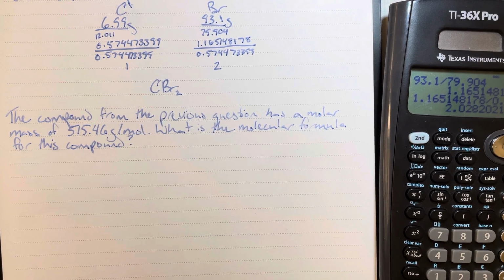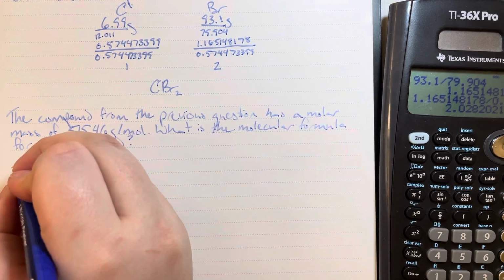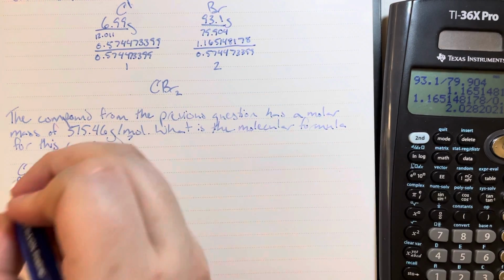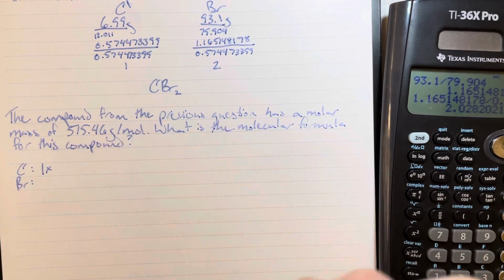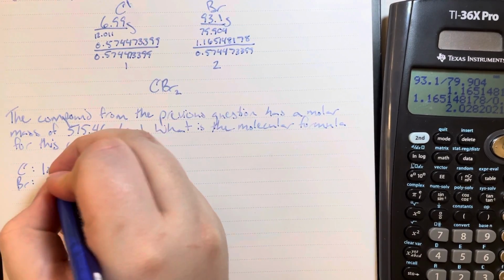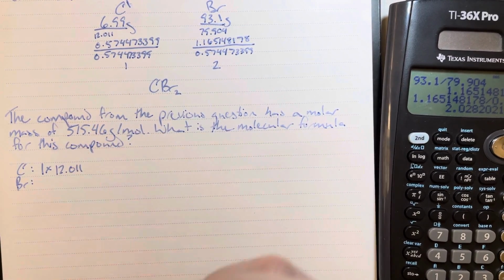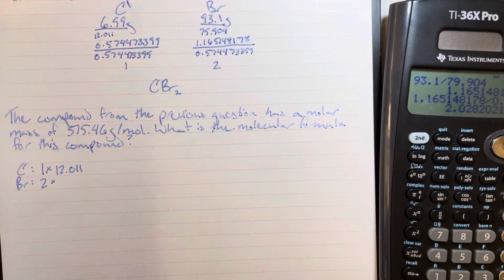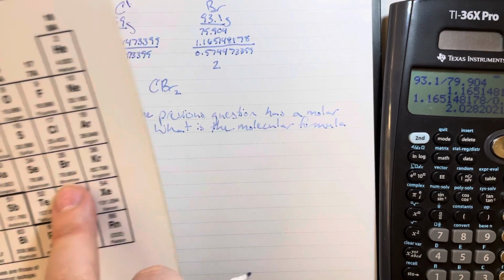The compound from the previous problem has a molecular mass of 515.46 grams per mole. What is the molecular formula for this compound? So first up, I'm going to find the molar mass for the empirical formula. Carbon has an invisible subscript of 1. Its mass from the periodic table is 12.011. Bromine has a subscript of 2. Its mass from the periodic table is 79.904.